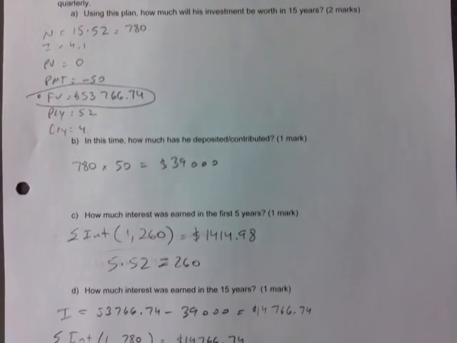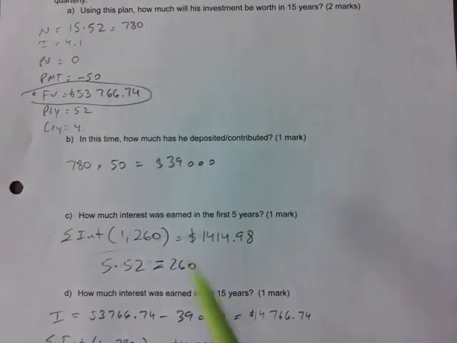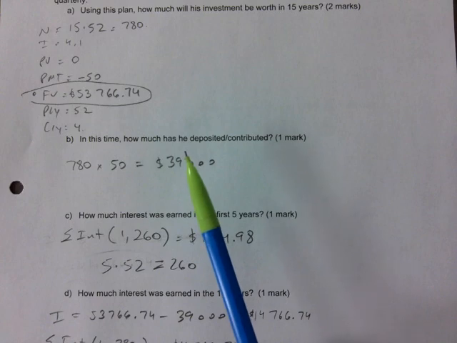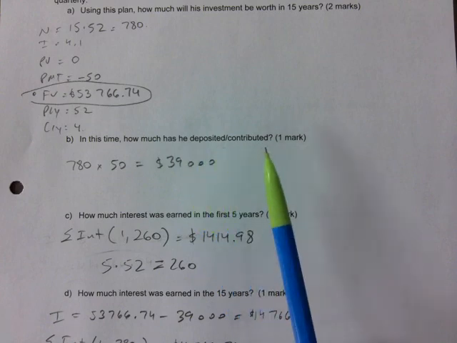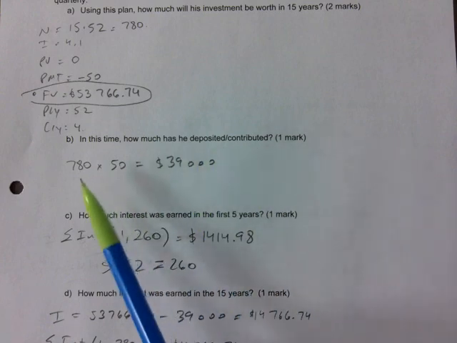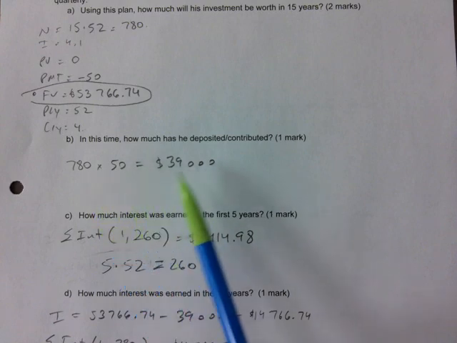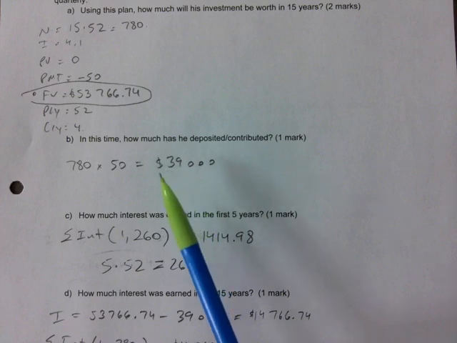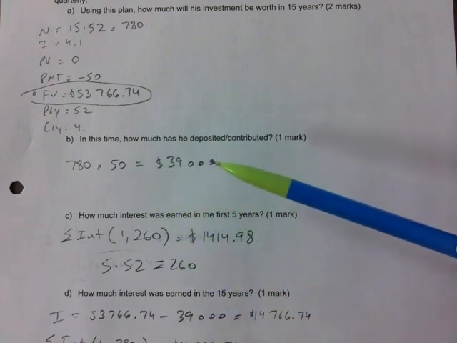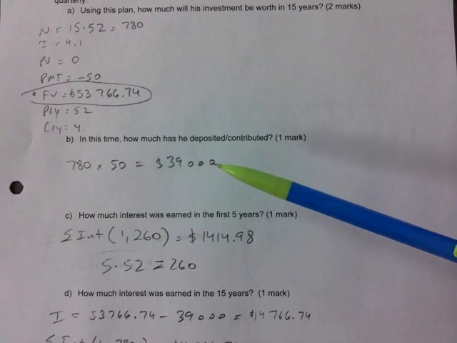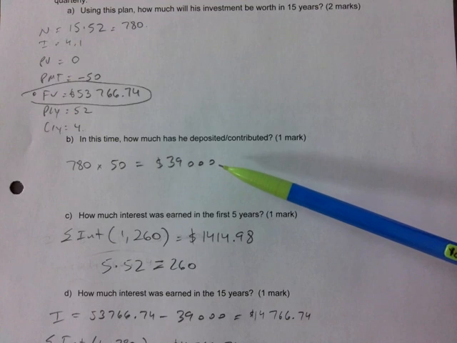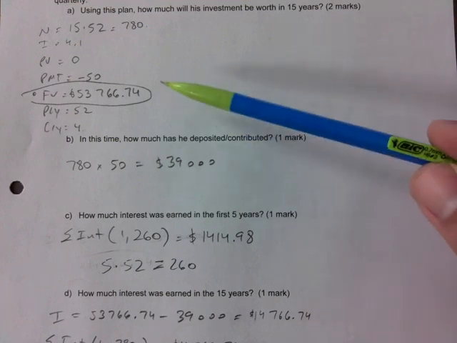And then next, in this time, how much has he deposited or contributed? You've made 780 contributions of $50. So that's $39,000. I don't see how this would be different if you did it a different way, but 39,000 is what we're after here. So a mark for that, and 2 marks for the first one.